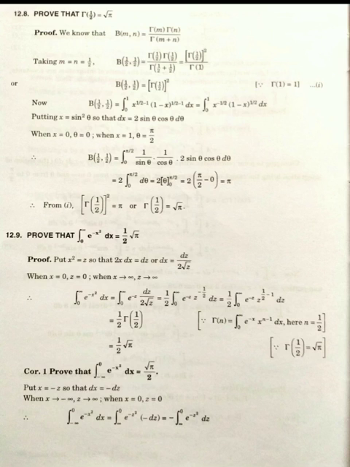Okay, 1 by 2 is a constant, take it outside. The remaining part is what? Integration 0 to infinity e raised to minus z, z raised to minus 1 by 2 into dz. Okay, this is in the form of what? Gamma function. See here on the right side, gamma of n equal to integration 0 to infinity e raised to minus x, x raised to n minus 1 into dx. It is a gamma function.